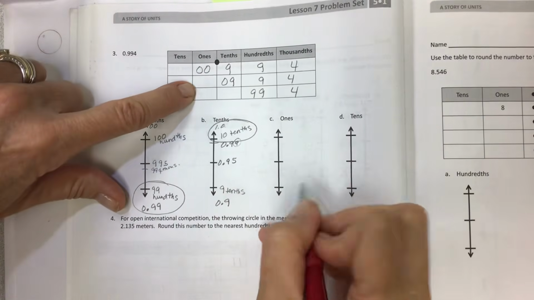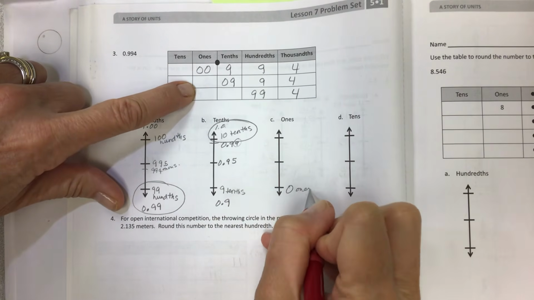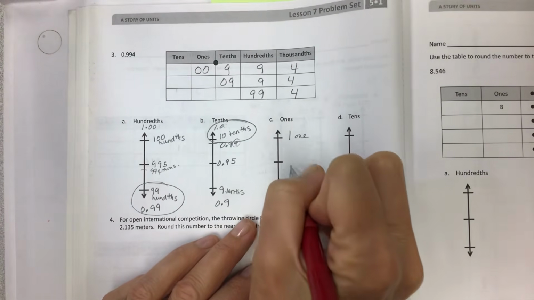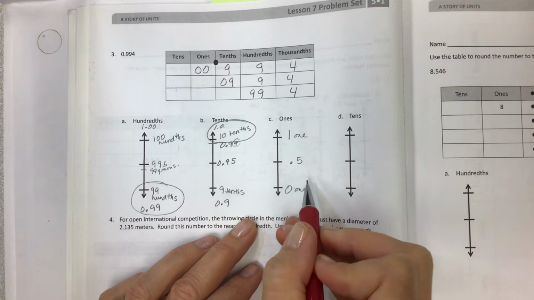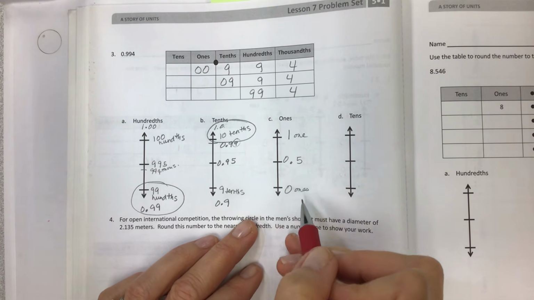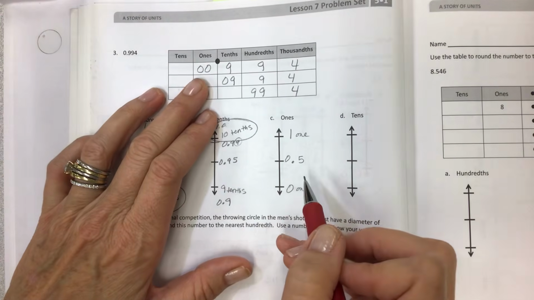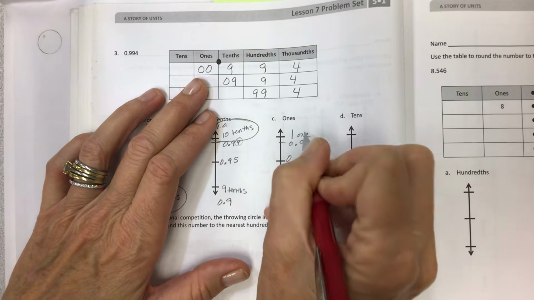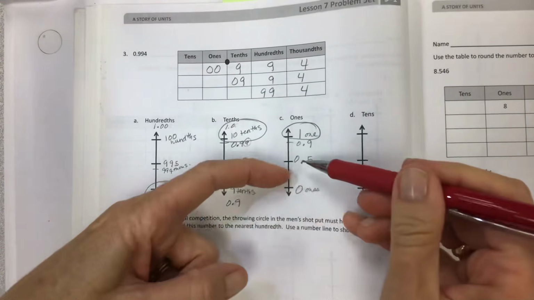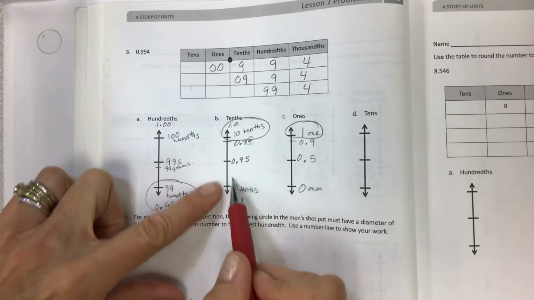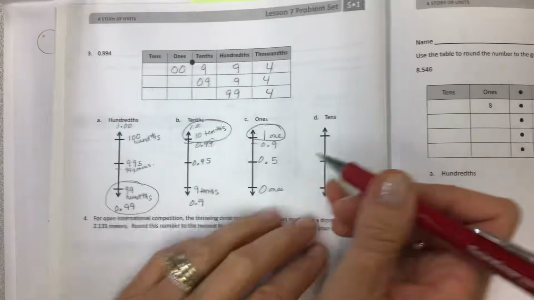Let's round to the ones place. Well, there are 0 ones. So there would only be one, potentially. And what is the halfway? It's going to be the 5 tenths, because that's halfway. So where is our number? It's 9 tenths. And therefore we would round up. If it's on the upper part, if it's halfway or above, we round up. If it's anywhere below, you round down.